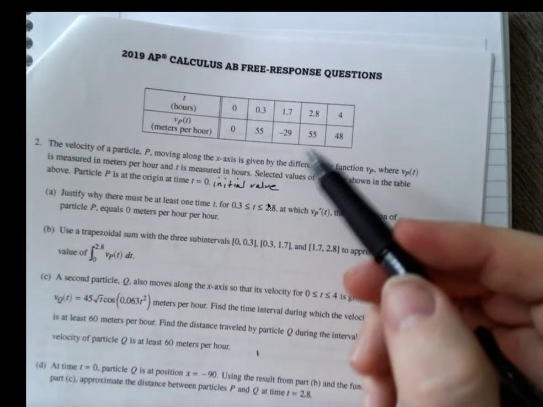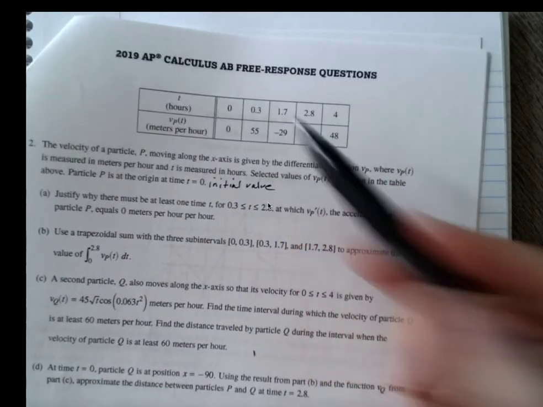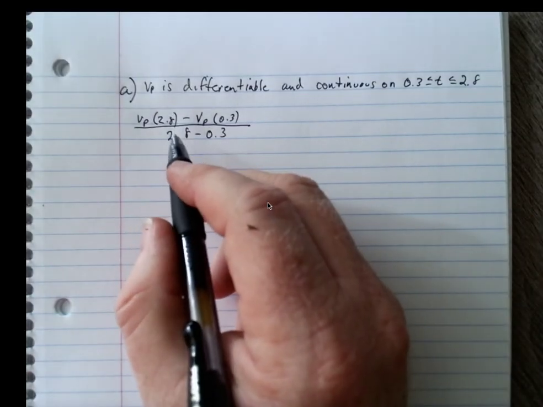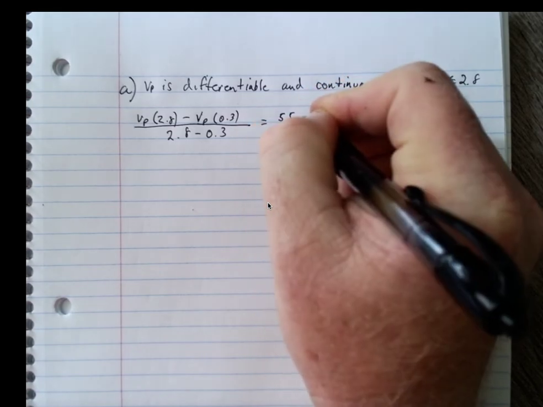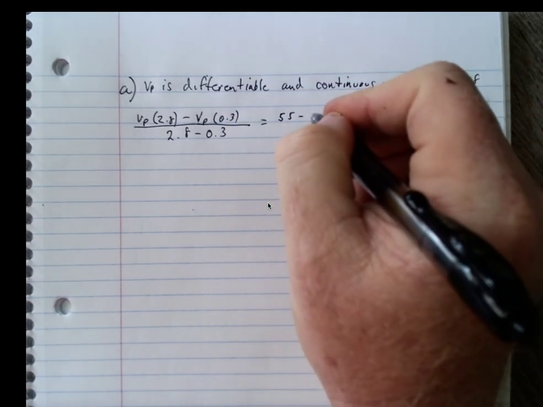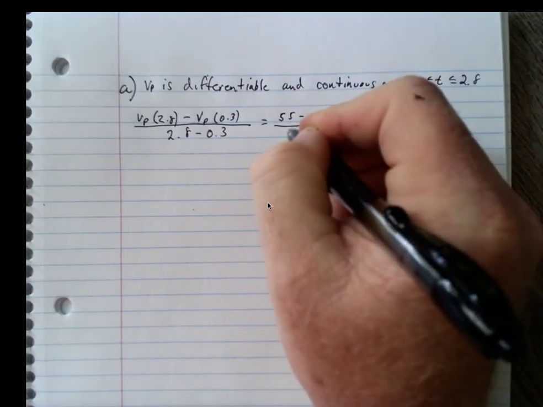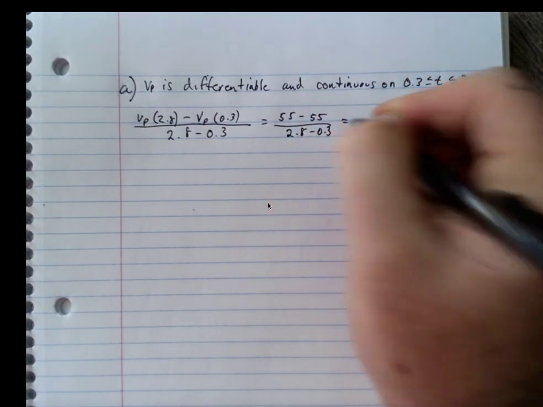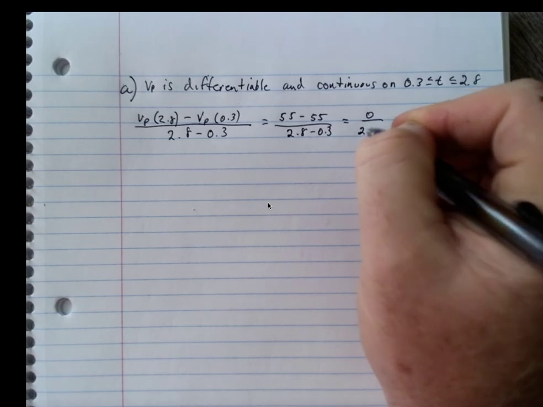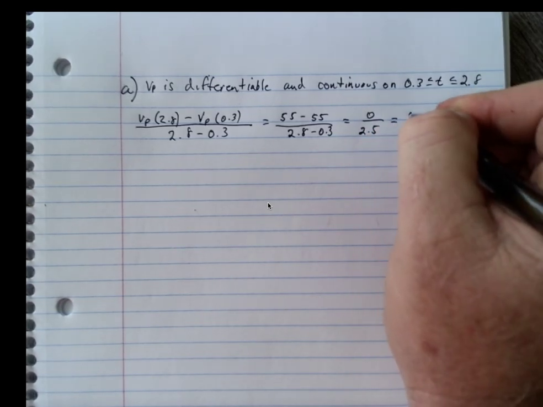Okay, that's just f of b minus f of a over b minus a. Okay, we know Vp of 2.8 is 55, and Vp of 0.3 is 55, over 2.8 minus 0.3. And that's going to give me 0 over 2.5, which is 0.